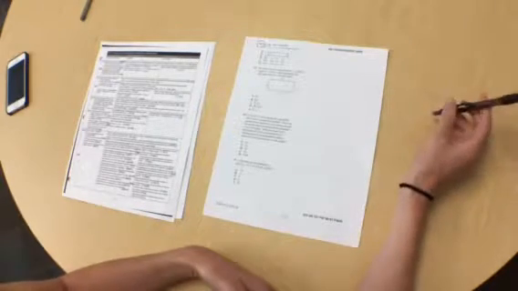The purpose of today's video is to familiarize ourselves with the interims, specifically with the 9.1 math interim. And the purpose of that is just to prepare ourselves to integrate interims into our curriculum.